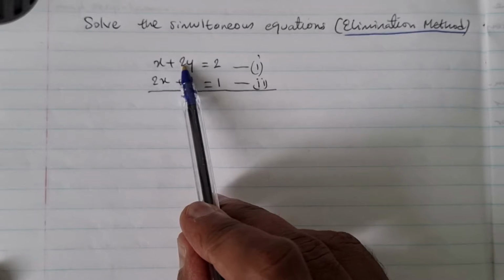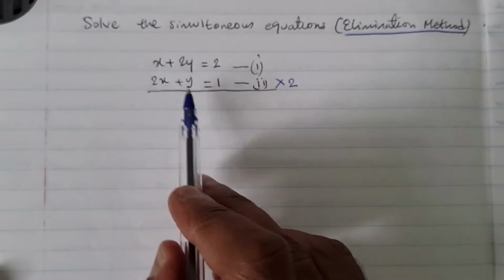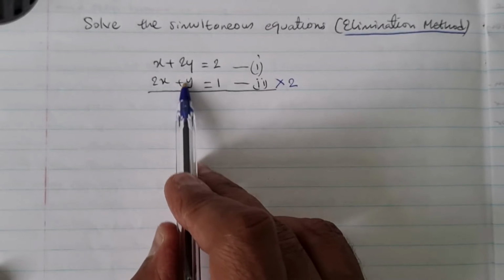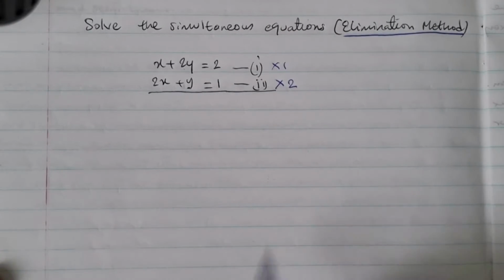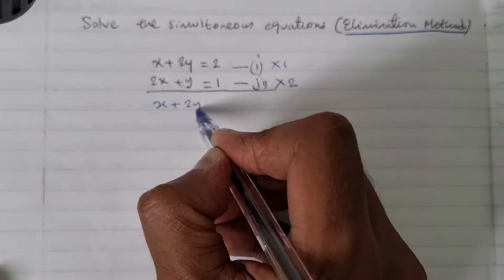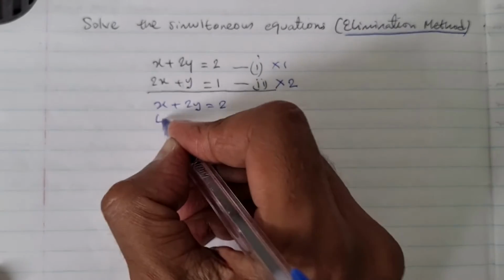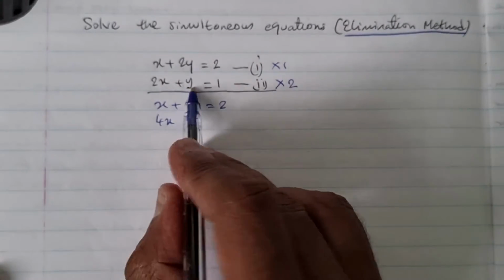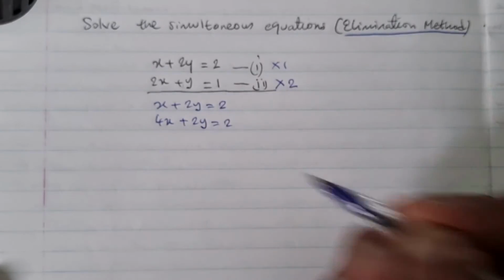There's a y here, there's a 2 here. So you multiply the second equation by 2. And here there's 1. So you multiply the first equation by 1. Now 1 times this, it remains the same because you multiply by 1. Now 2 times 2x is 4x. 2 times y is plus 2y. 2 times 1 is 2.